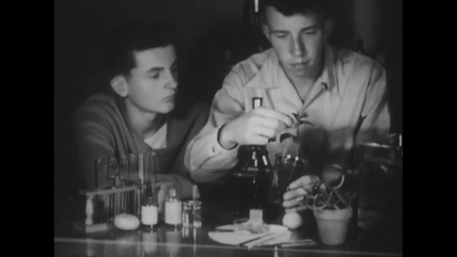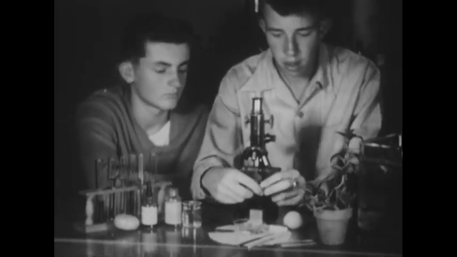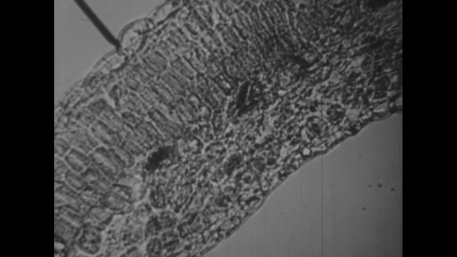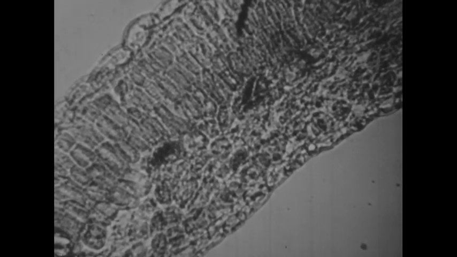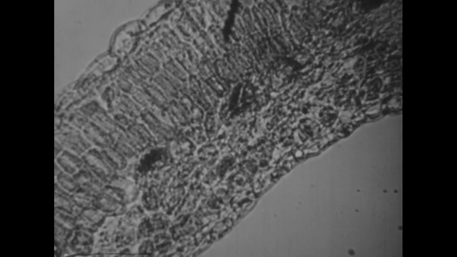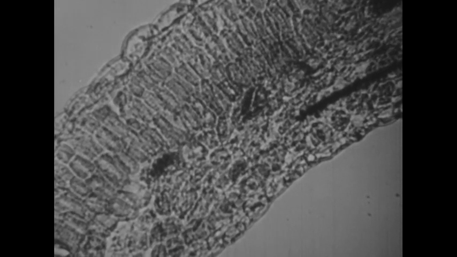Let's look at the cells in this snapdragon leaf. Within a single leaf, we find three kinds of cells, different in shape and different in function. The outer cells protect the leaf. The cells just below these are the chief food makers. Notice that they have the most green matter. The loosely packed cells below allow circulation of air and water.